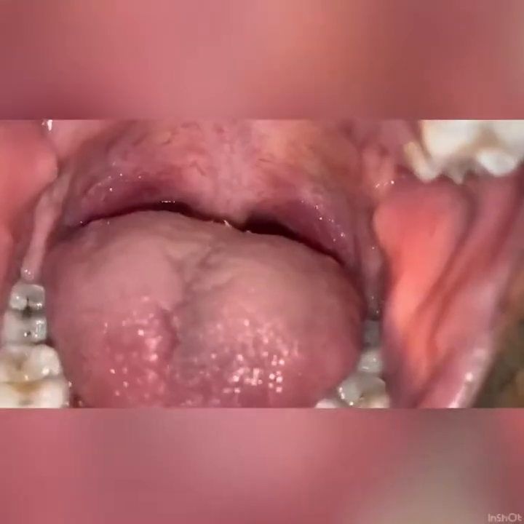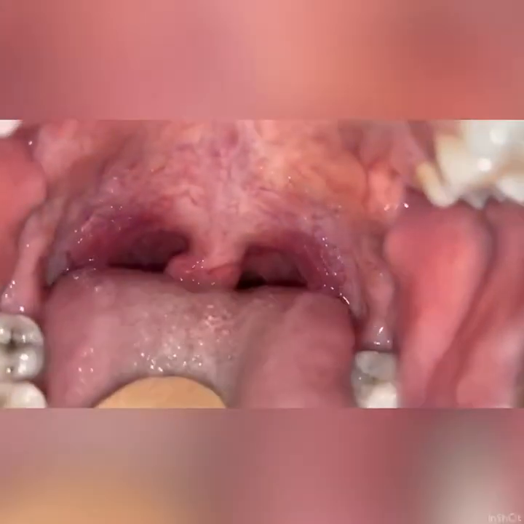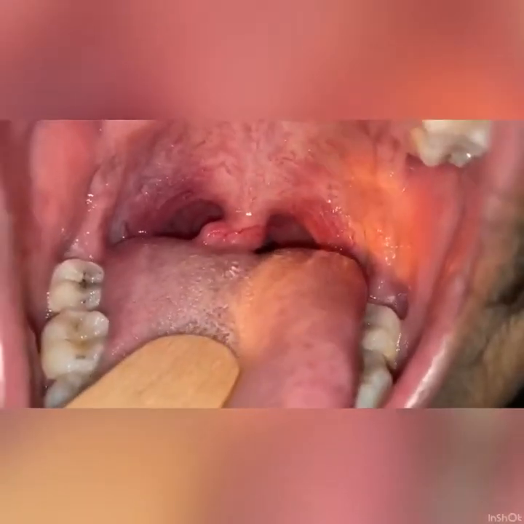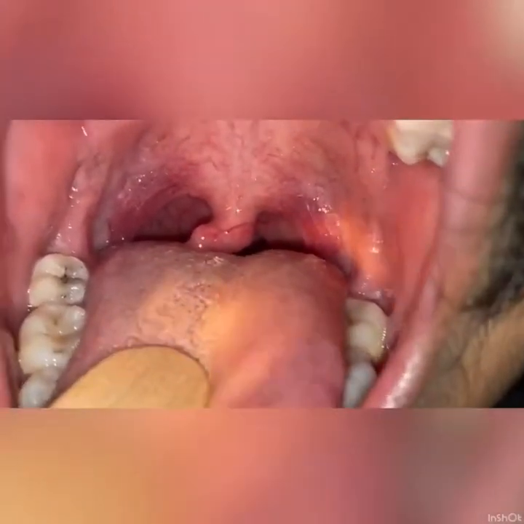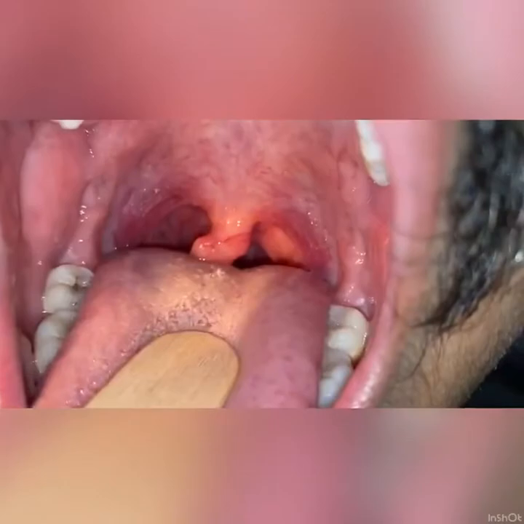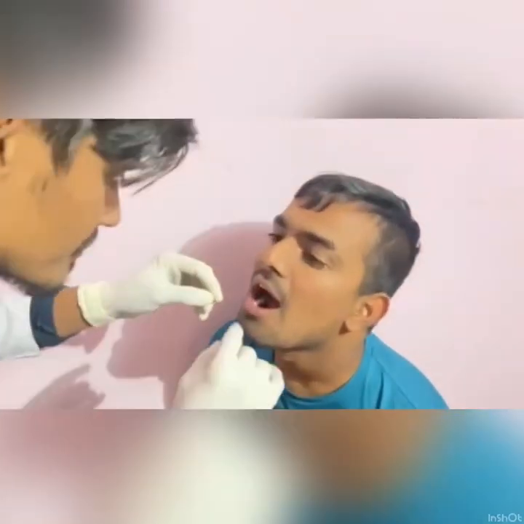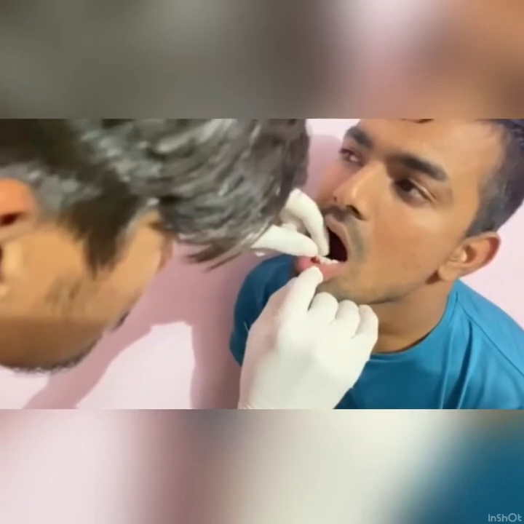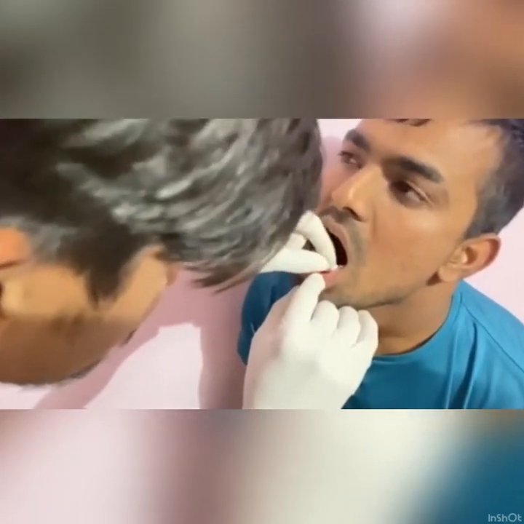Now give me a big smile. Note the movement of the soft palate and uvula. If the patient's tongue obstructs your view, use a tongue blade to depress it. Now I inspect your teeth. Check if the teeth are loose, as this will lead to a risk of aspiration.